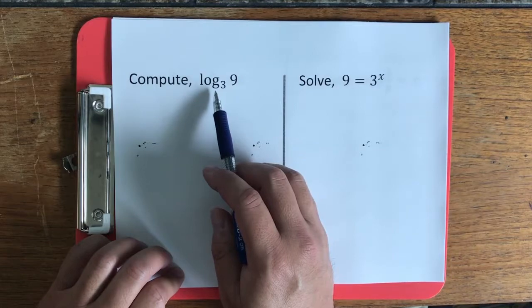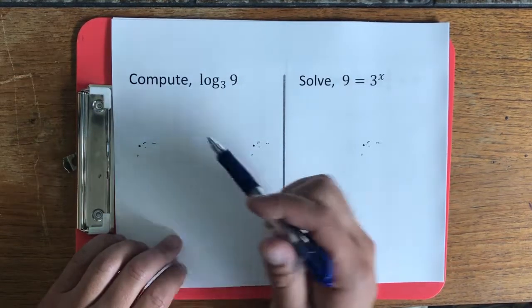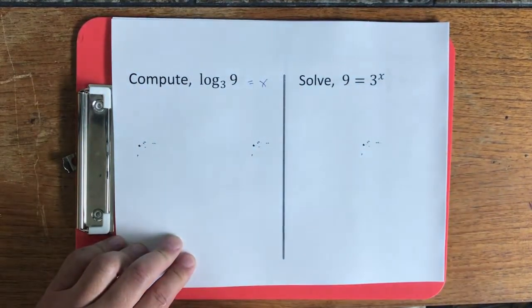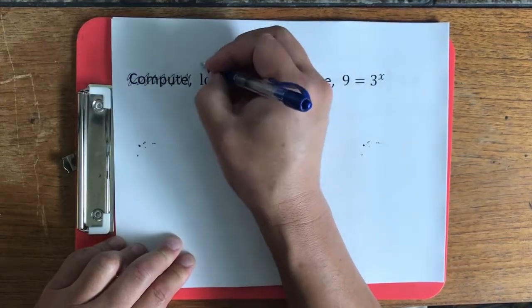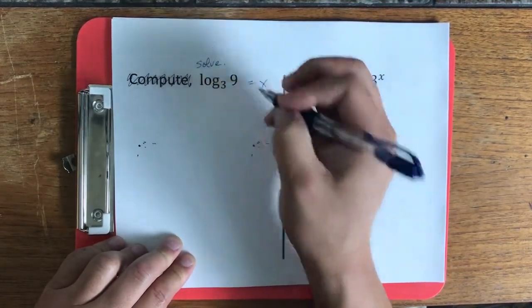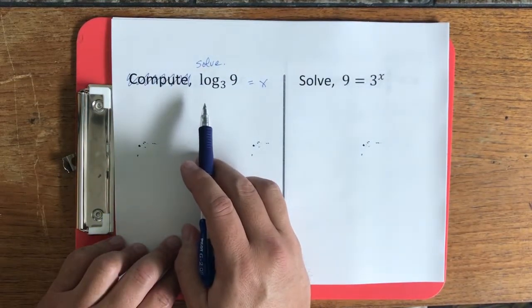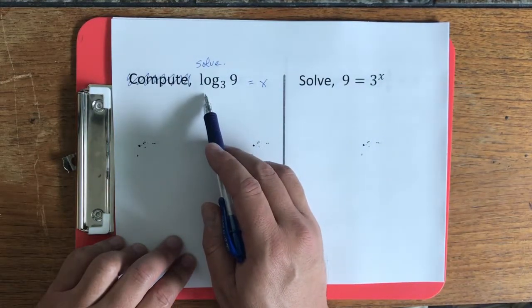Now let's work on trying to solve this problem. What I want to do is change this problem from a compute problem into a solve problem, meaning that I'm going to make this equal to x. I'm going to introduce a variable, and then I'm going to cross this out. Now, once I have this problem, what I want to do is convert this into an exponent.